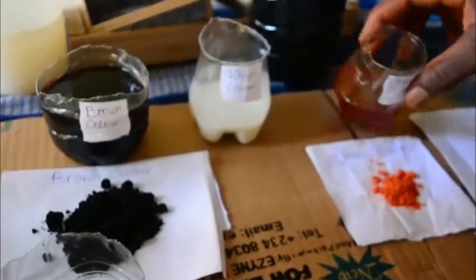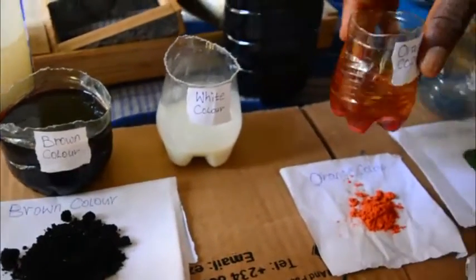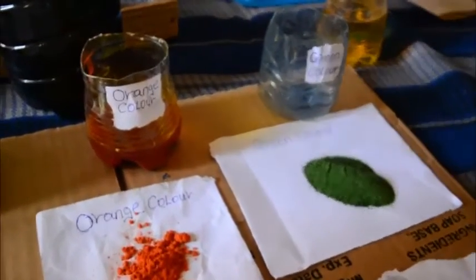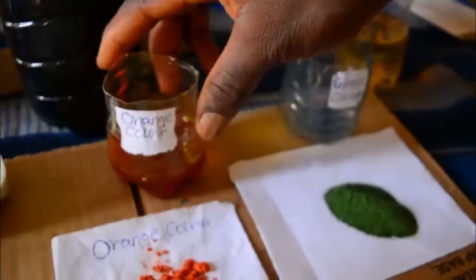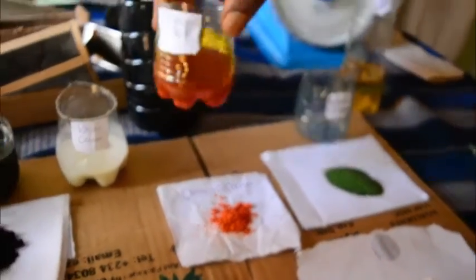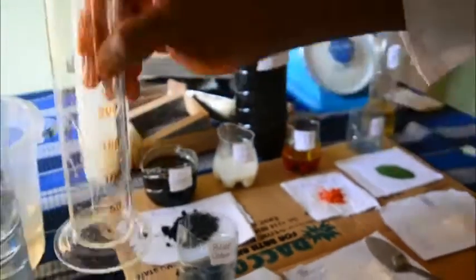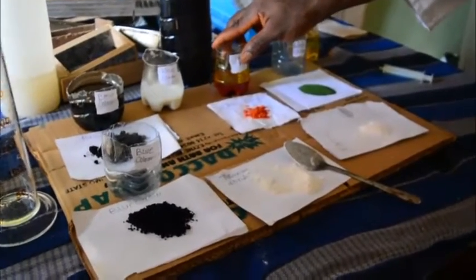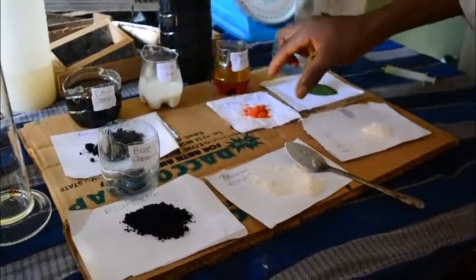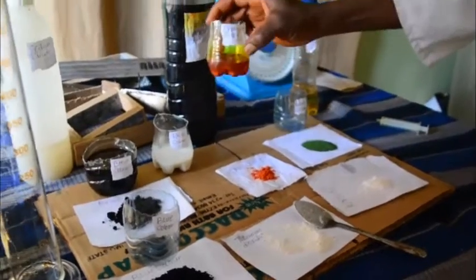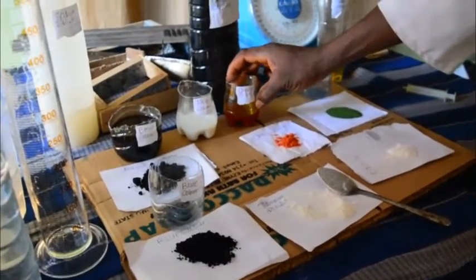this orange. Okay, we have already gotten the orange color. For you to produce this orange color, you now measure 50 ml of PKO. You measure it the same way I did on white. At this point, you now pour it here. After pouring it, you measure out 1 flat spoon of orange and add it. You have gotten orange color for production.